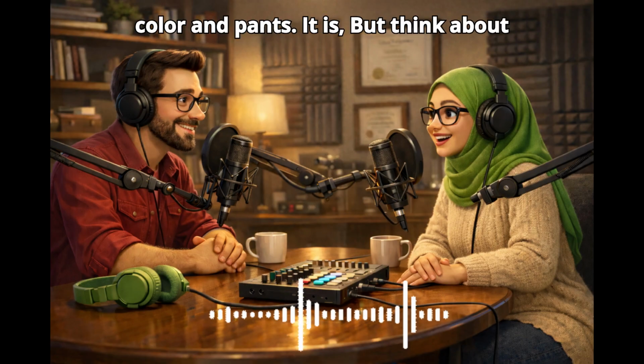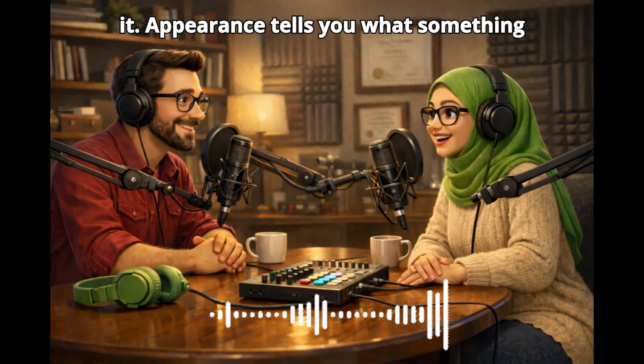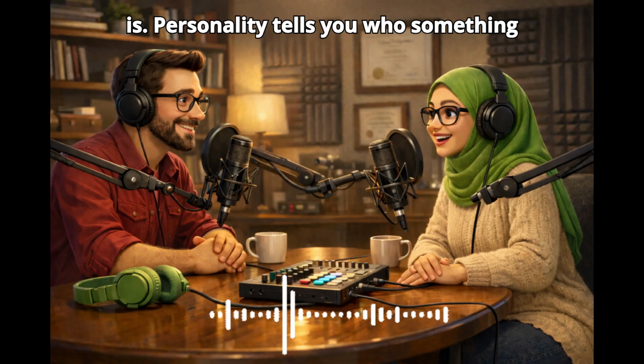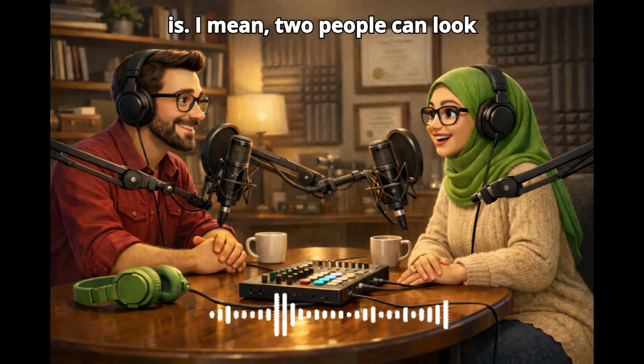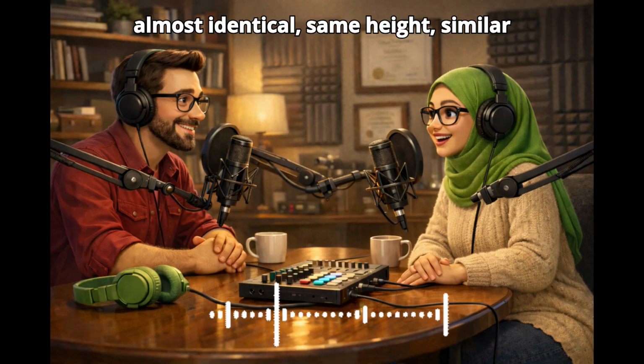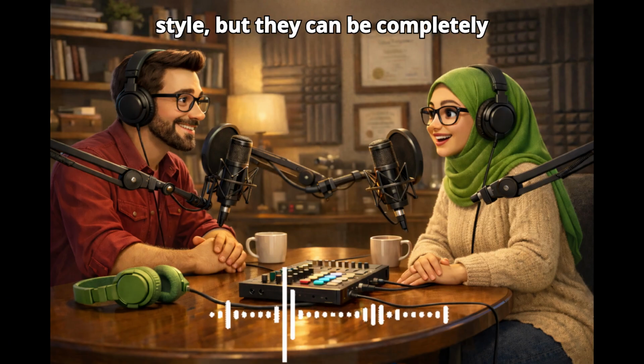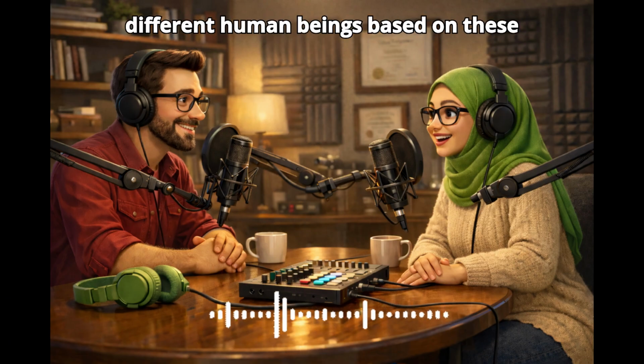It is. But think about it. Appearance tells you what something is. Personality tells you who something is. I mean, 2 people can look almost identical, same height, similar style, but they can be completely different human beings based on these personality words.